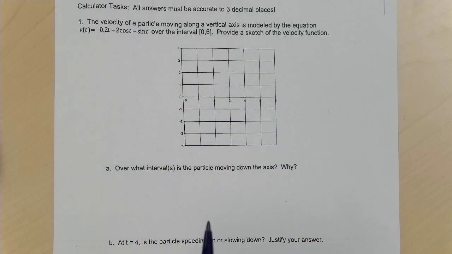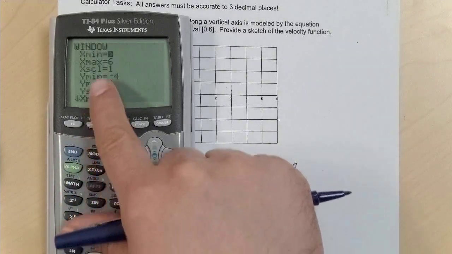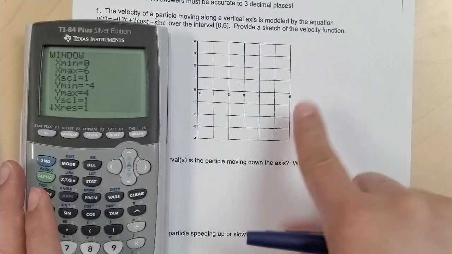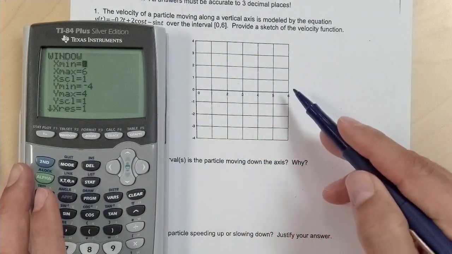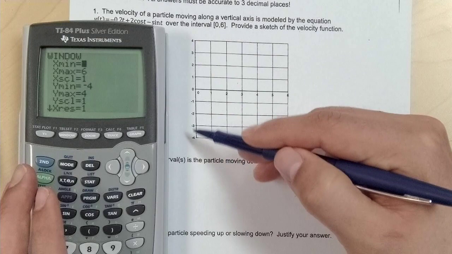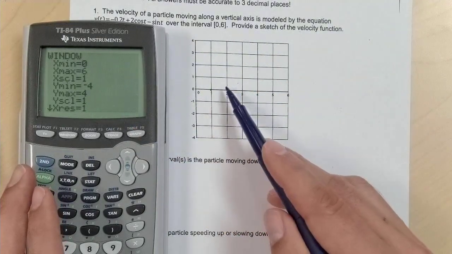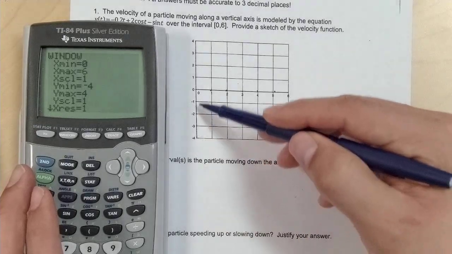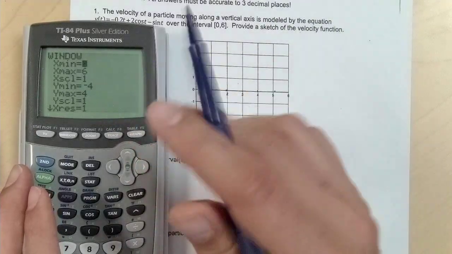I'm going to change my window. So if you go to window, you're going to change the window to match what you see here. We're going from 0 to 6 on the x-axis. We're going from -4 to +4 on the y-axis. And it looks like we're counting by ones, both directions. So my x scale and y scale should stay at 1.